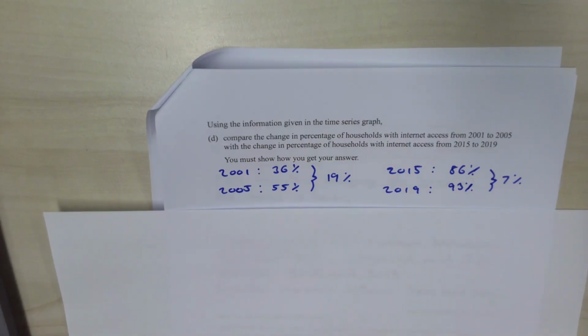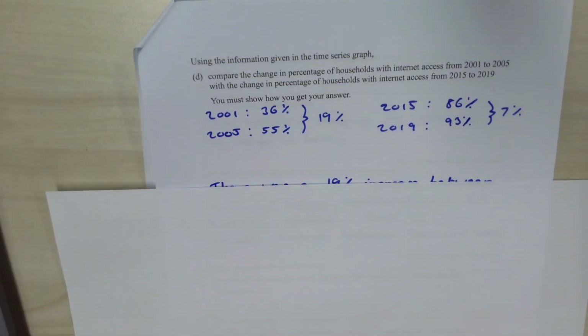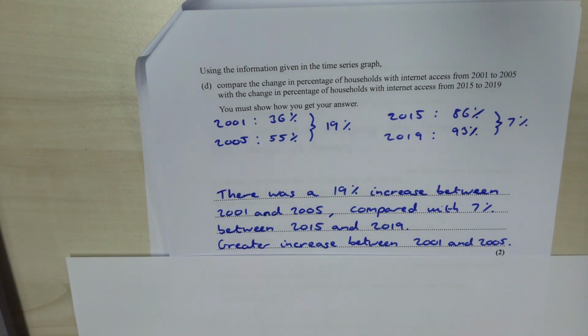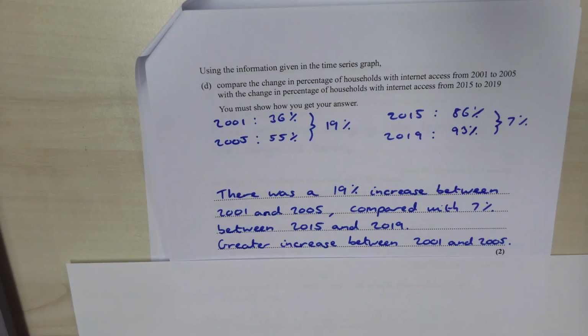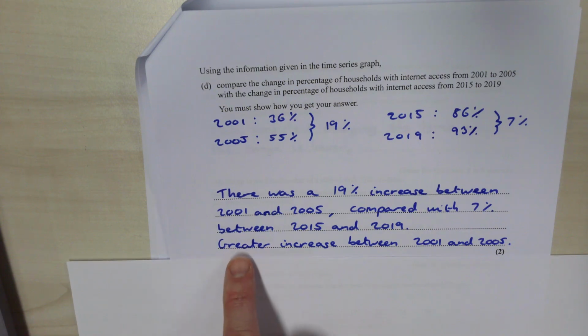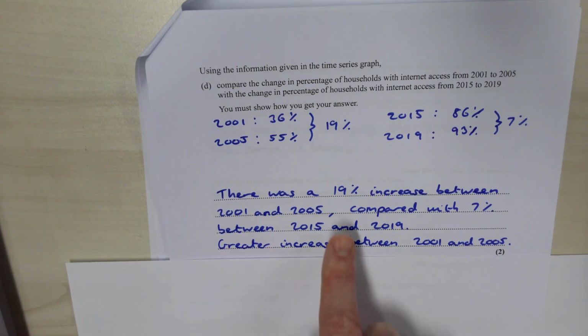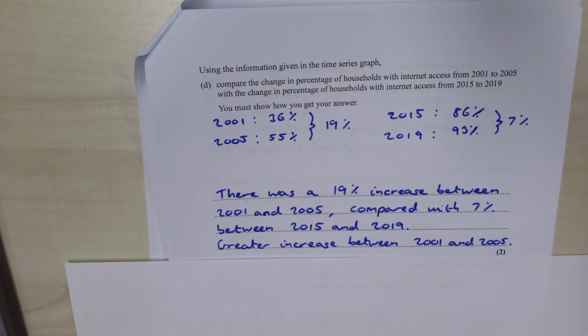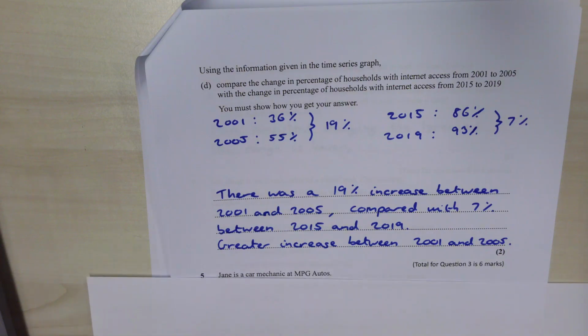So the way I've written my answer here, as I said, that there was a 19% increase between 2001 and 2005, compared with a 7% increase between 2015 and 2019. Therefore, there was a greater increase between 2001 and 2005. You'll see I've made my decision as to which had the bigger increase. I've also stated the data that I used up here within my calculations.